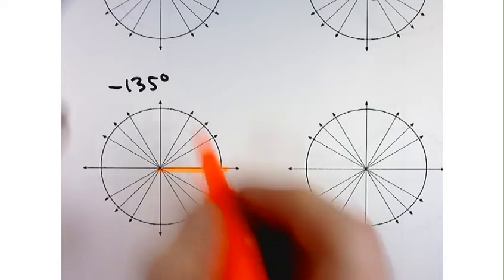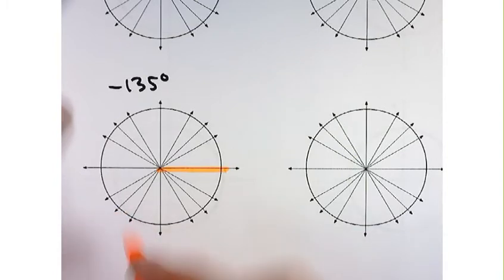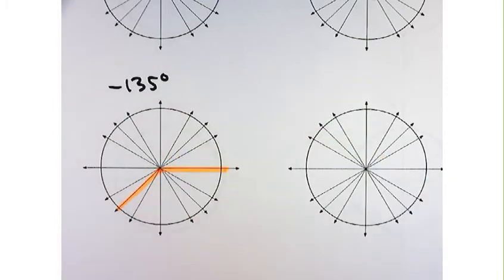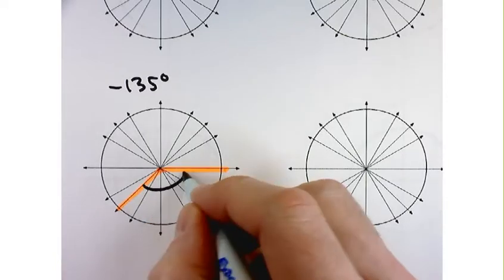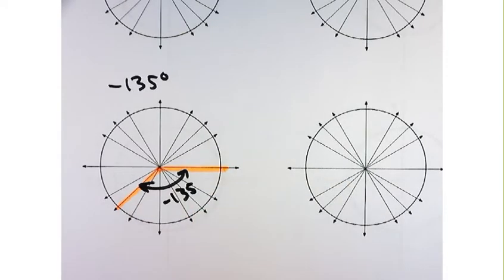So negative 135, well, that's negative 90 is down here, and then I need to go another 45. So that other 45 is going to put me right here. So that's your negative 135 degree angle, is that one right there, negative 135. Nice.